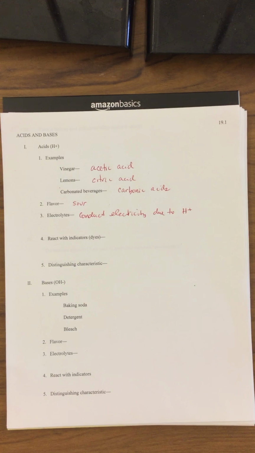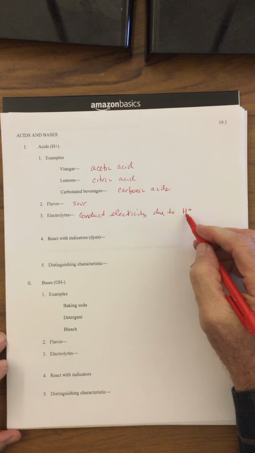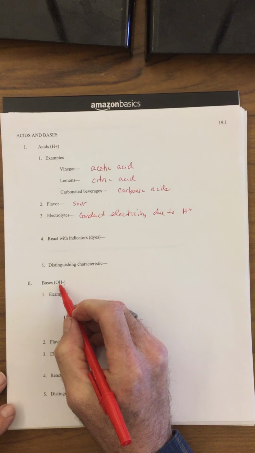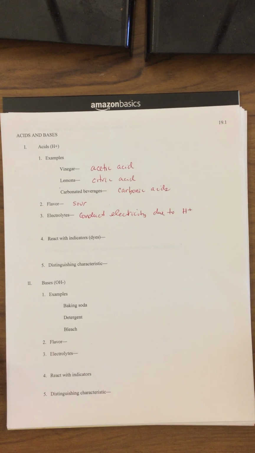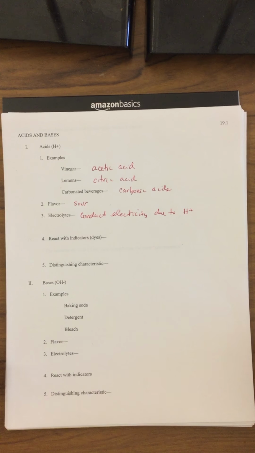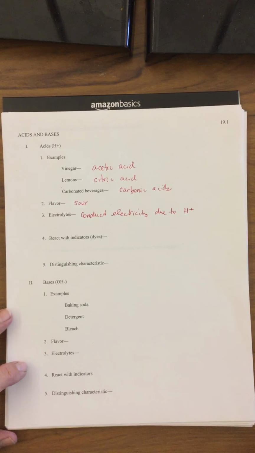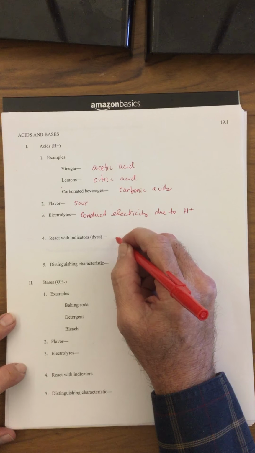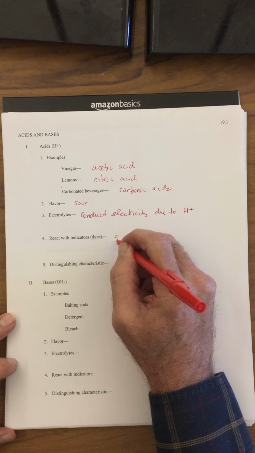What's happening with these stains is that they are changing their shape. The H+ or even the OH- has the capacity to bind onto the stain. So acids react with these dyes or these stains. The main concept of this is that the stain changes shape.